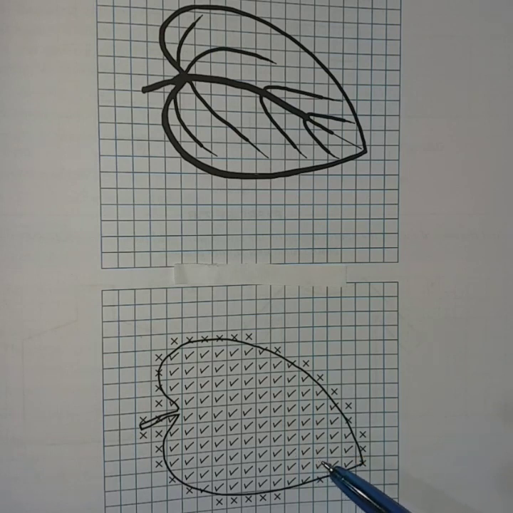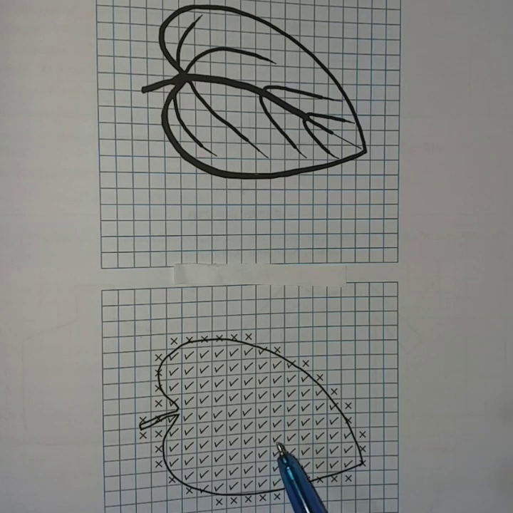Why centimeter square? Because this is a centimeter grid paper. From this point to this point is 1 centimeter, so each box is 1 centimeter square. The area of each box is 1 centimeter square, and here 107 boxes are there, so the area of this leaf is 107 centimeter square. This way we can find the approximate area of an irregular closed surface.